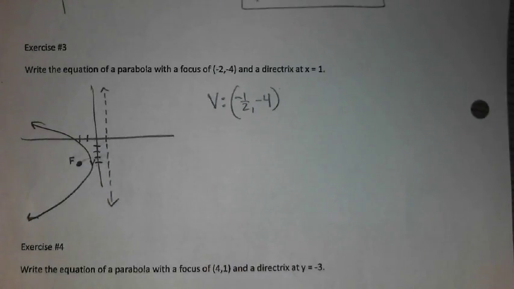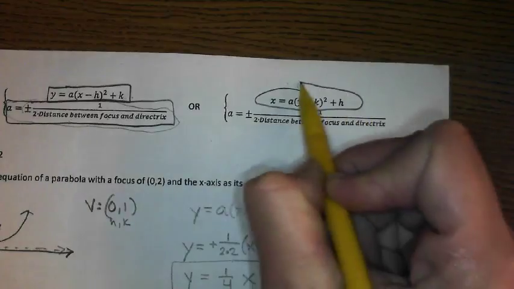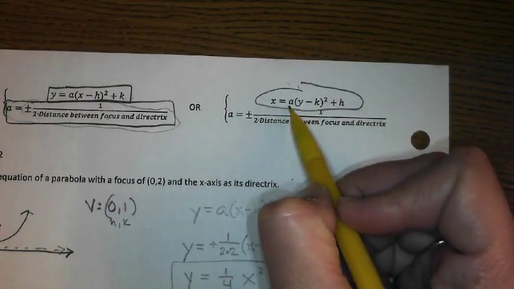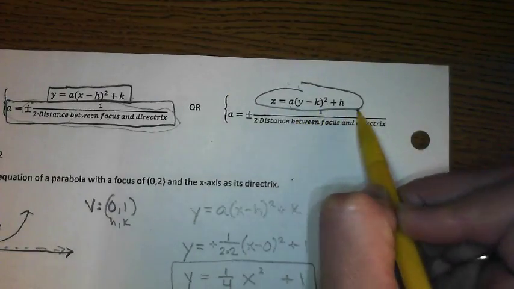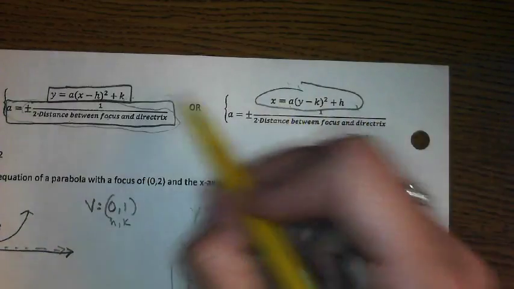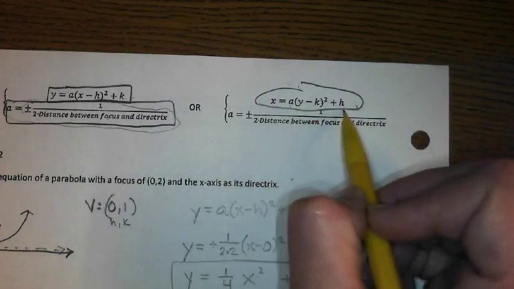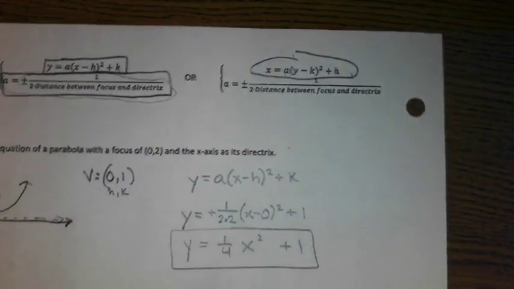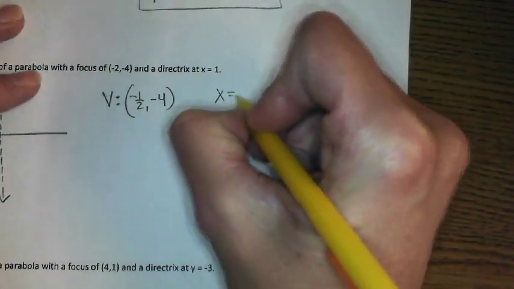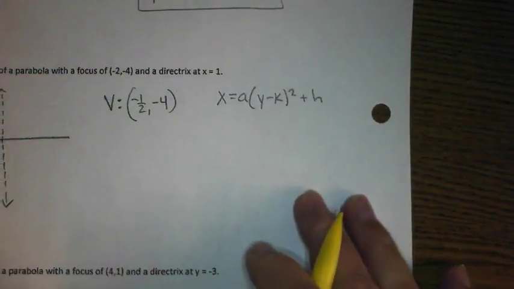Now, the sideways parabola goes with a different equation. So up top, rather than y equals, it's x equals. Rather than hk, it's kh. Do you see the difference there? It's very similar, but it's got the hk flipped and the x and the y flipped. So I'm going to write that down below. X equals a, y minus k squared plus h.